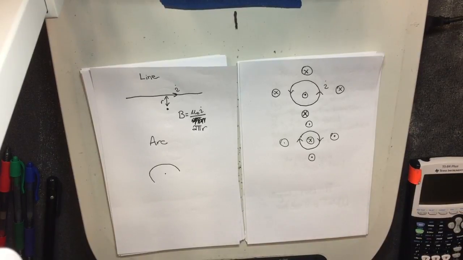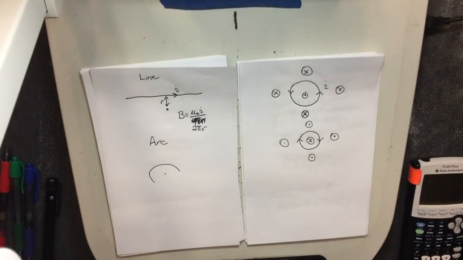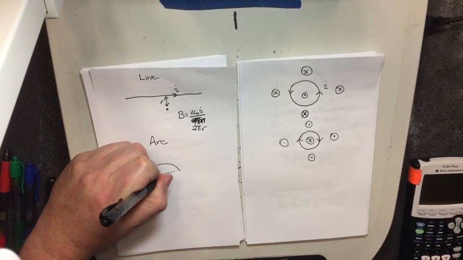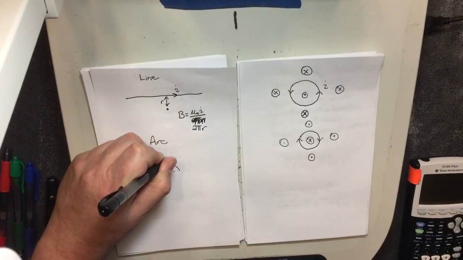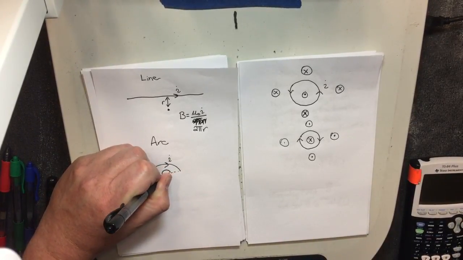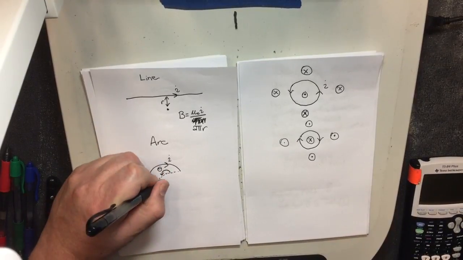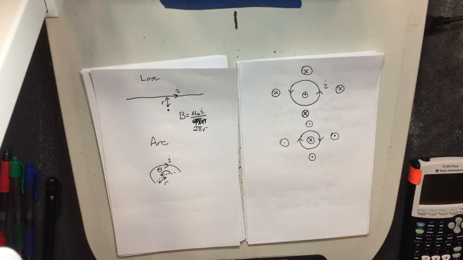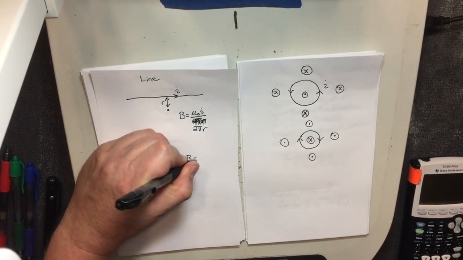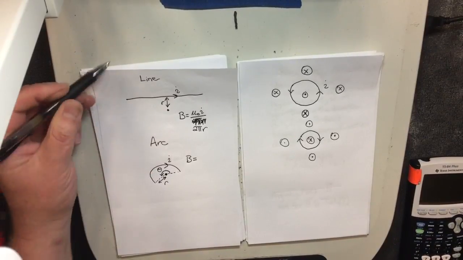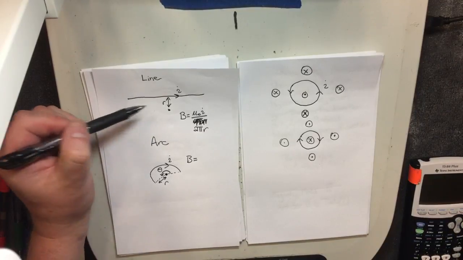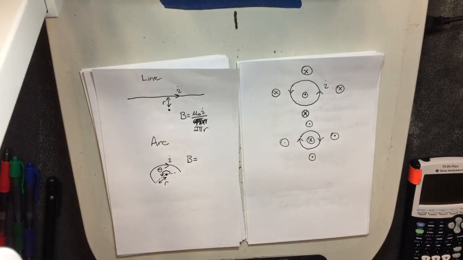The arc. Because I was working ahead, the arc of current, so if you have something with current I that's running in an arc theta and it has a radius of r, the arc has a B field at this center. For a line, the point could be anywhere along the line, the B field would still be mu naught I over 2 pi r.